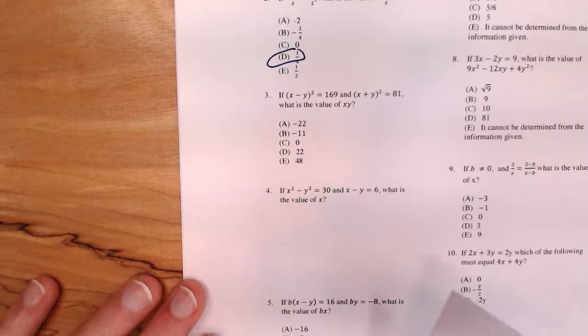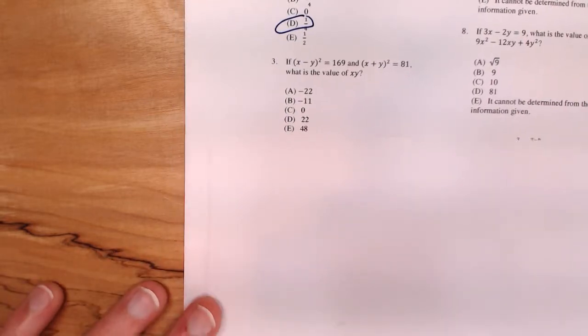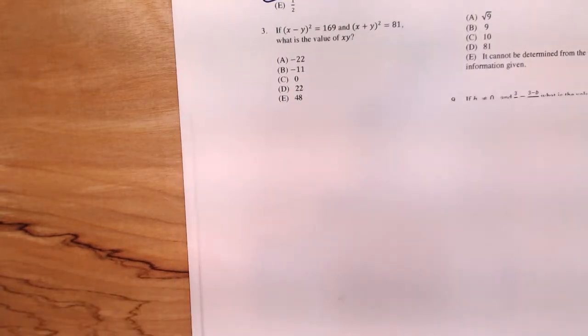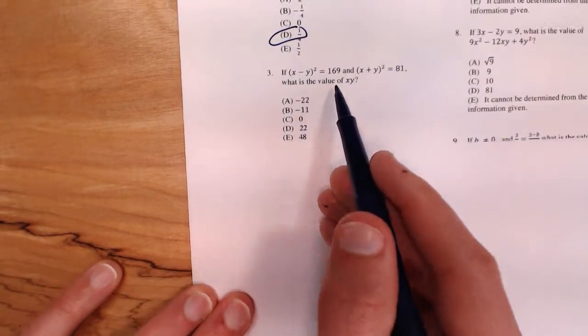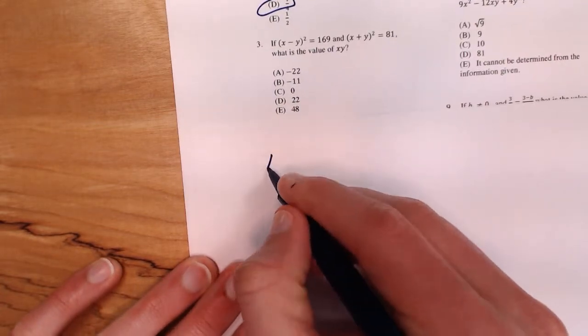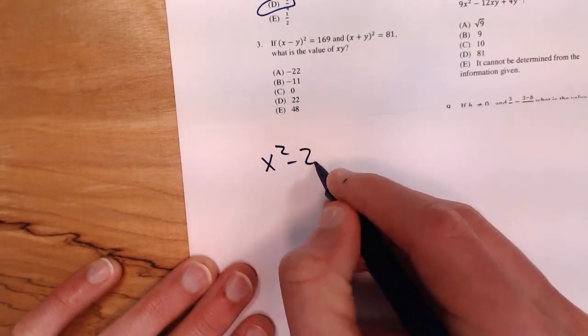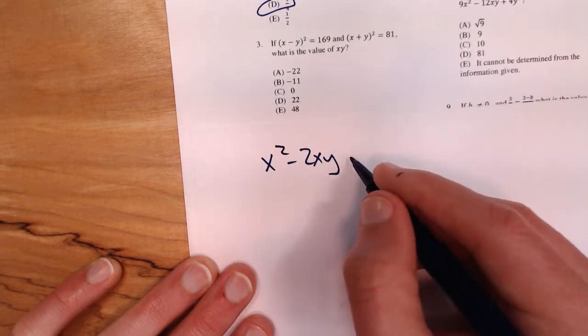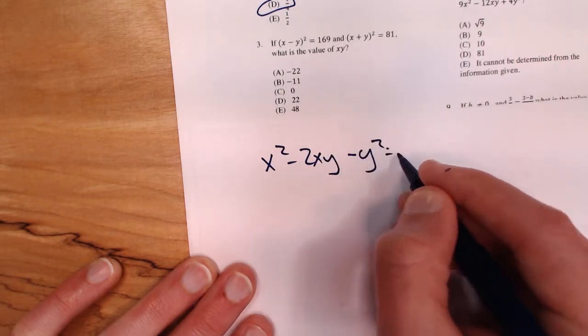Solving this explicitly with substitution or elimination or something like that would take a long time. So let's look for a shortcut. First, I'm going to FOIL each expression. So first I see that (x minus y) squared equals 169. So I'll write x squared minus 2xy minus y squared equals 169.